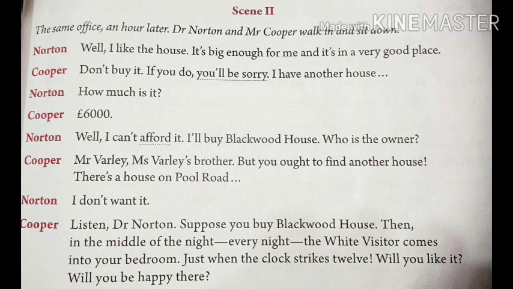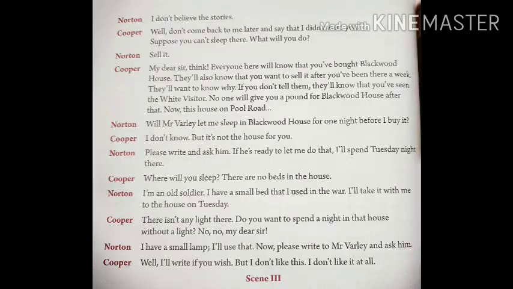Cooper warns Mr. Norton, listen, Dr. Norton, if you buy that Blackwood House, the white visitor will visit you in the middle of the night and you will be scared to see that sight. When the clock strikes 12, the white visitor comes. So, do you like that scene? Can you imagine that scene? Will you be happy there? You cannot be happy there. So, please don't buy that house, says Cooper.